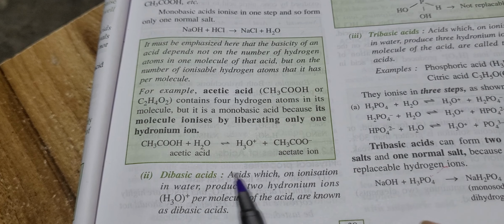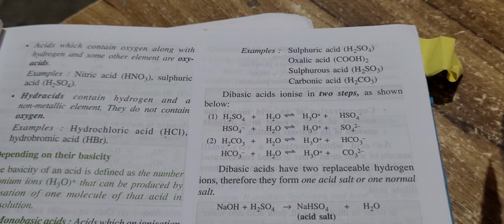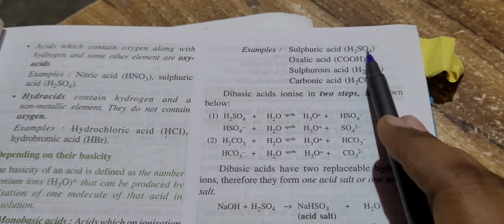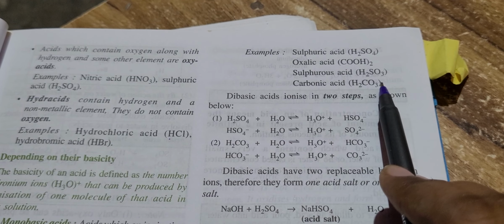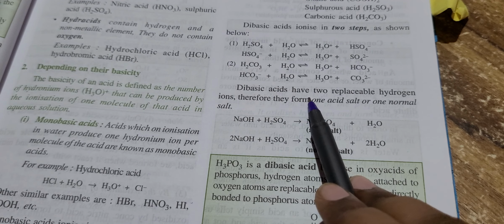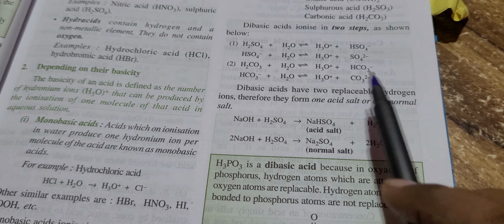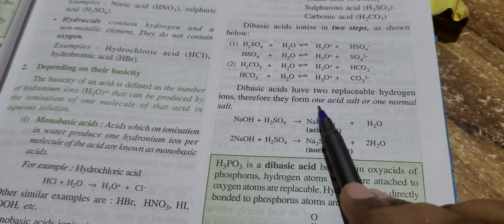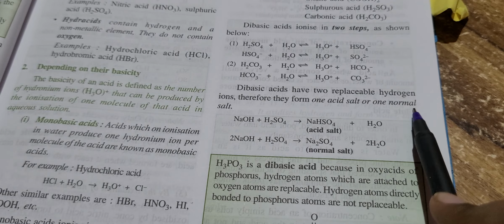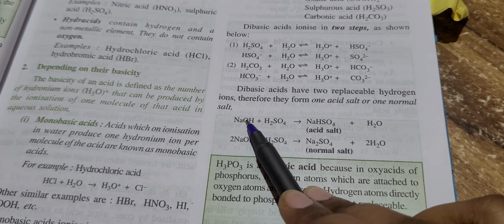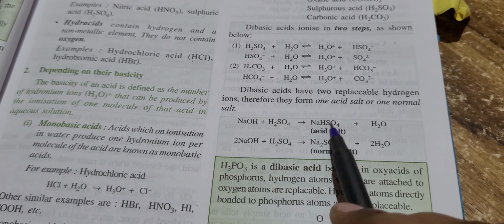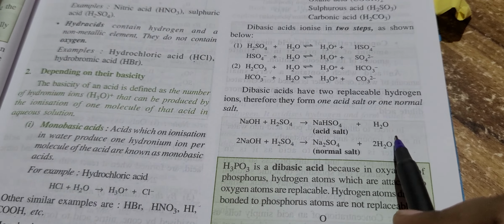Then we have a dibasic acid because it releases two hydrogen ions per molecule, and therefore it is a dibasic acid. Here we have the examples: sulfuric acid, oxalic acid, sulfurous acid, carbonic acid. Then you see the dibasic acids have two replaceable hydrogen ions, and therefore they form one acid salt and one normal salt. That means if you react this dibasic acid with the base, you will see acid salt formed and water is released.